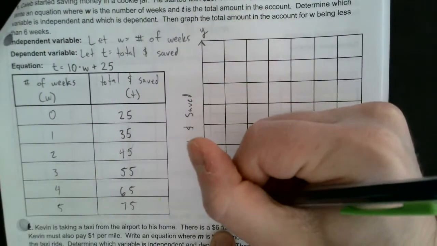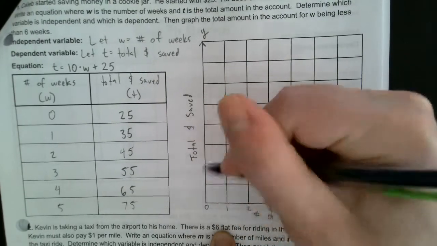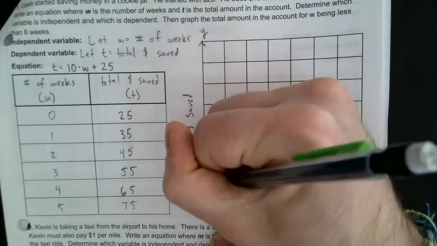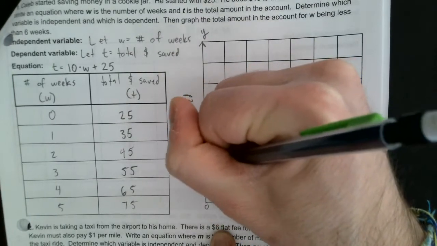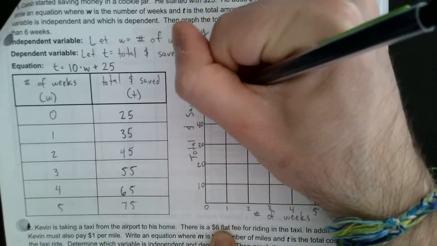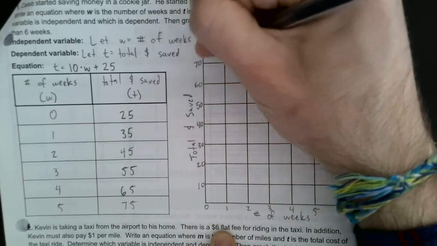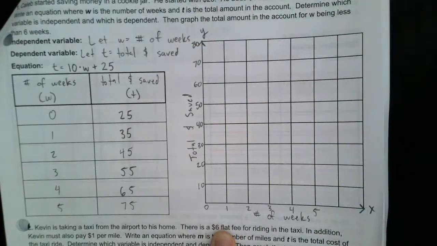Perfect. So again, we can't just go 0, 25, 35 because that's going up by 25, then by 10. It has to go by the same amount each time. So let's go up by 10. 10, 20, 30, 40, 50, 60, 70, 80. All right, here we go.